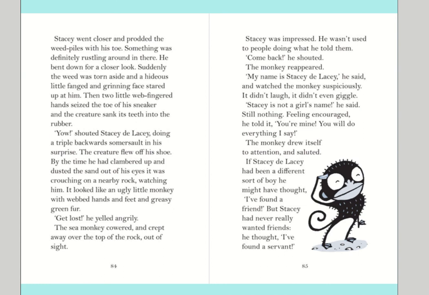Stacey was impressed. He wasn't used to people doing what he told them. "Come back!" he shouted. The monkey reappeared. "My name is Stacey DeLacy," he said, and watched the monkey suspiciously. It didn't laugh. It didn't even giggle. "Stacey is not a girl's name," he said. Still nothing. Feeling encouraged, he told it, "You're mine. You will do everything I say." The monkey drew itself to attention and saluted.